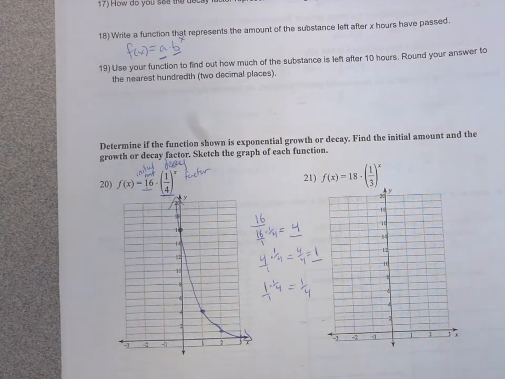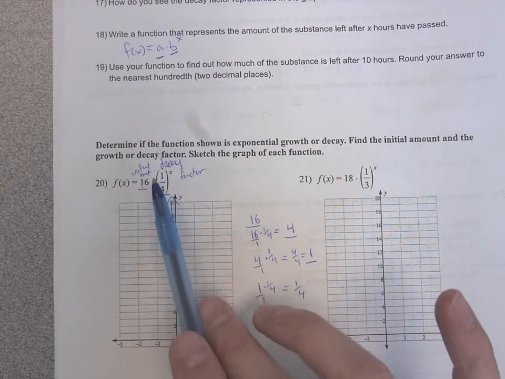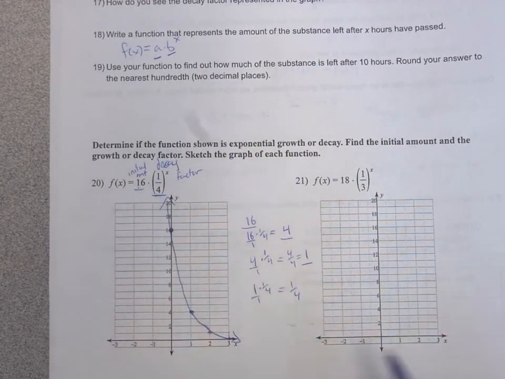Okay, so that is how you do an exponential decay. You have to find out, first of all, where you start, where your initial amount is, and then you use the growth or decay factor to figure out your next values.